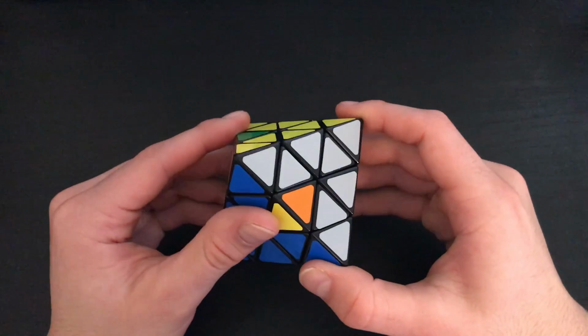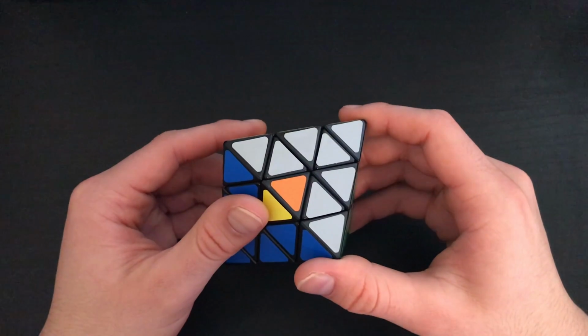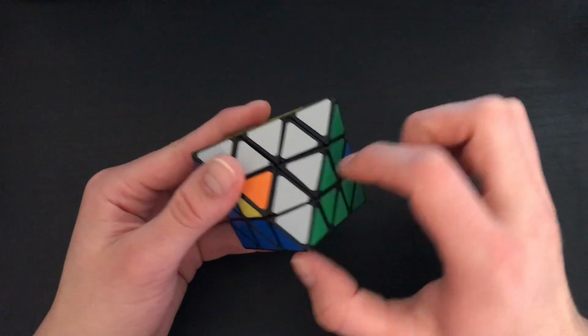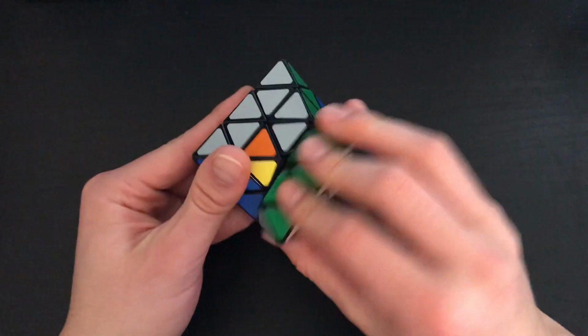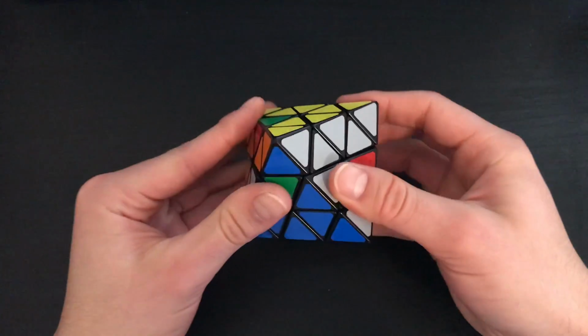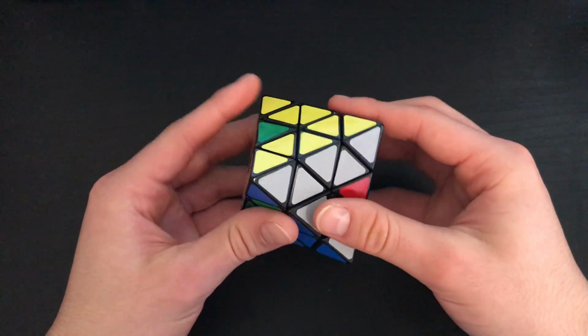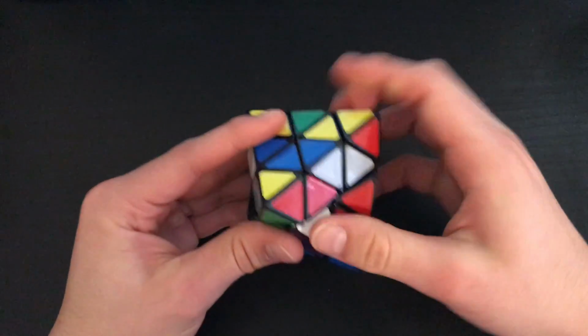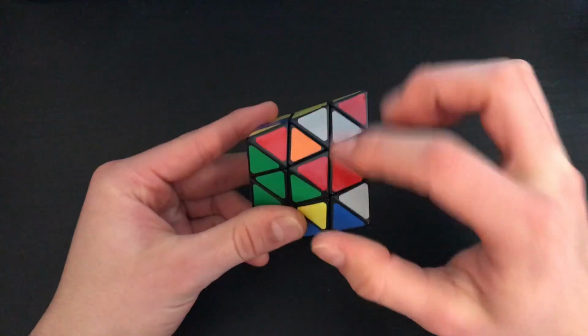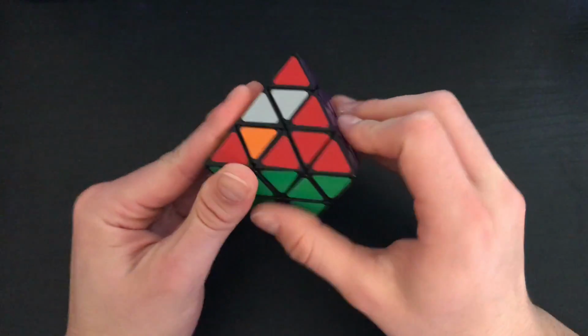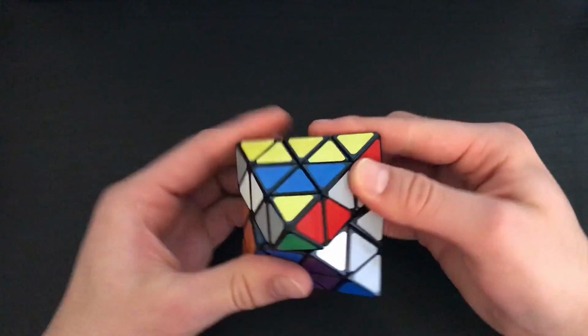The first thing that I solve are edges, and I use commutators to do this. So my interchange is along the E slice, like this, and then the insertion is using this M slice and then a U move and then an M down to put that there, and then I inverse and inverse.